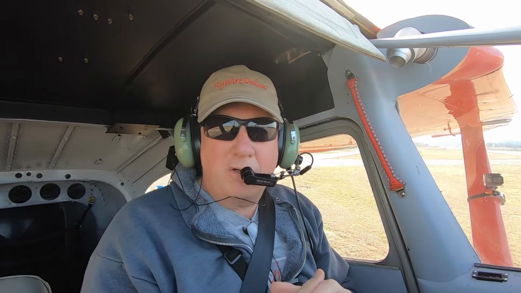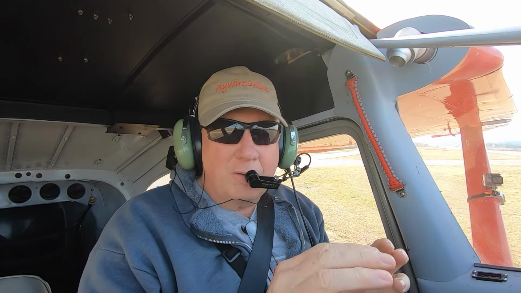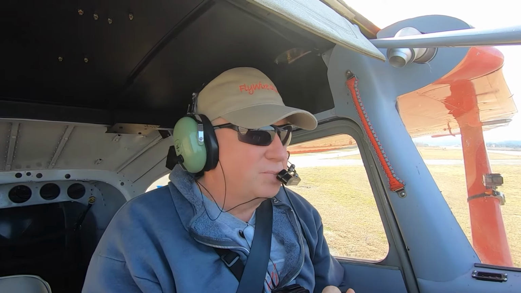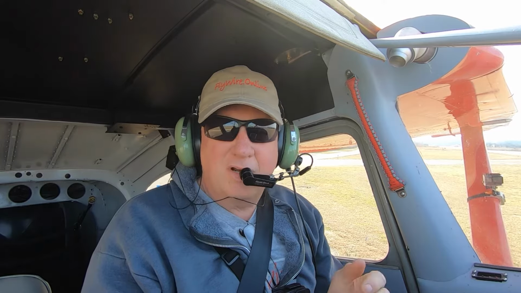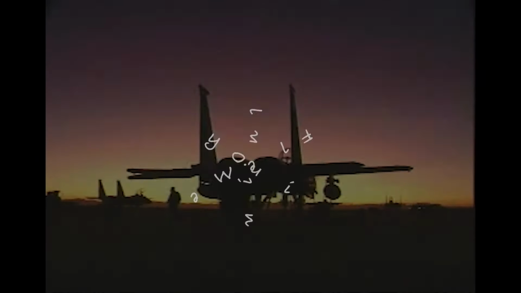So have you ever wondered what your best glide speed is? I'm talking about for your airplane, not what the book says. Like this airplane, a Skywagon, this year, there's no number for best glide speed. But how do you figure out what best glide speed is for your airplane? Is it hard? Is it easy? Stick with us on FlyWire, and we'll figure that out.